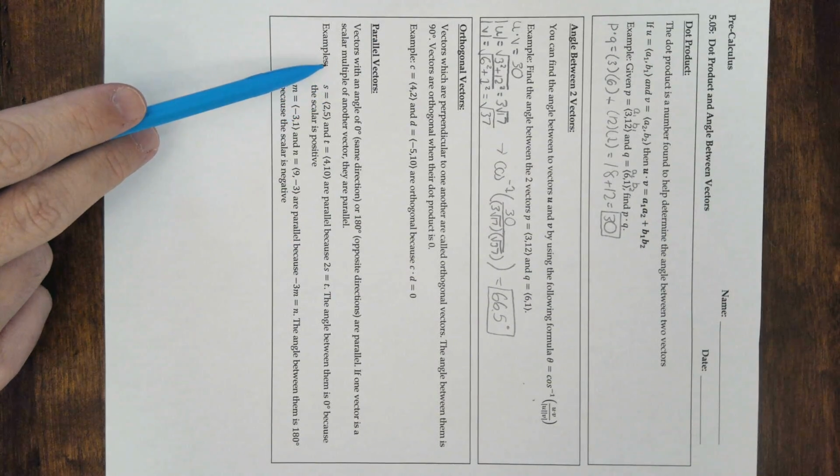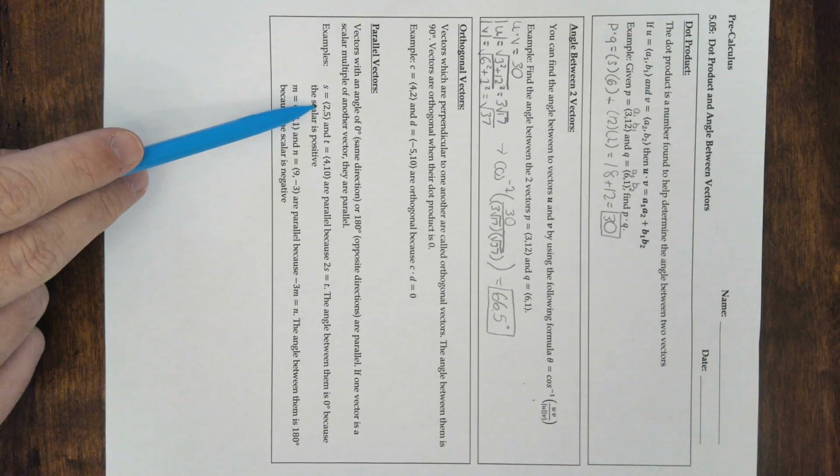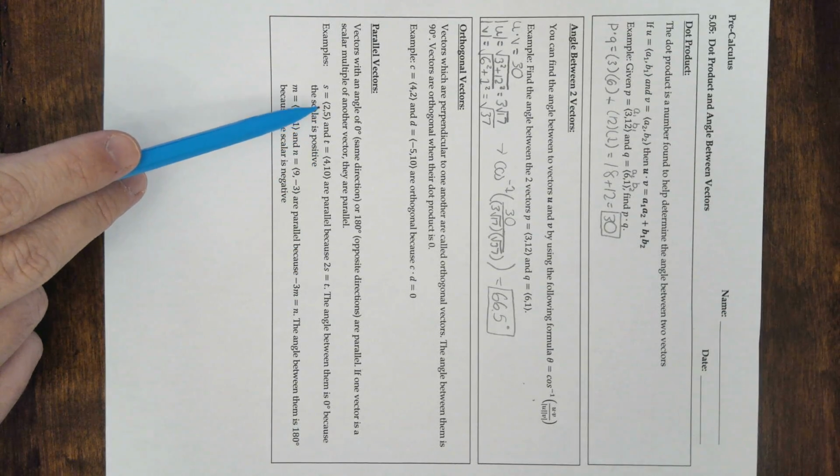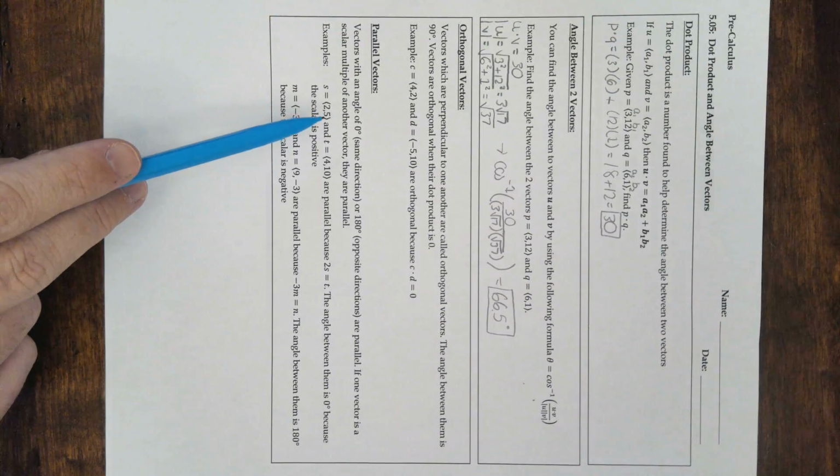So what makes vectors parallel? Vectors with an angle of 0 degrees, same direction, or 180 degrees, opposite directions, are parallel if one vector is a scalar multiple of another vector. So look at this. 2, 5 and 4, 10 are parallel because if you take vector S and multiply both components by 2, you get vector T, 4 and 10.